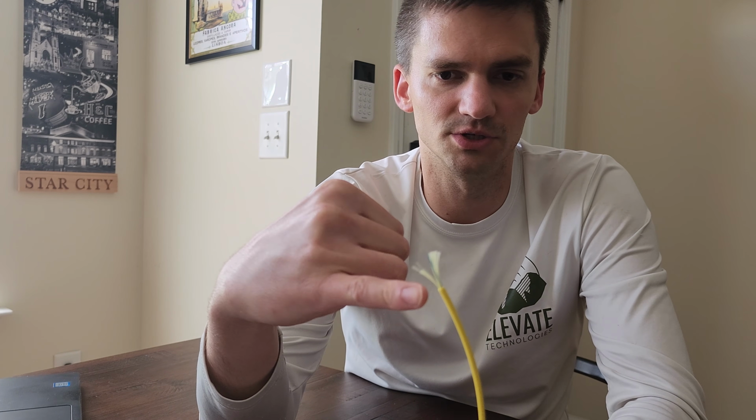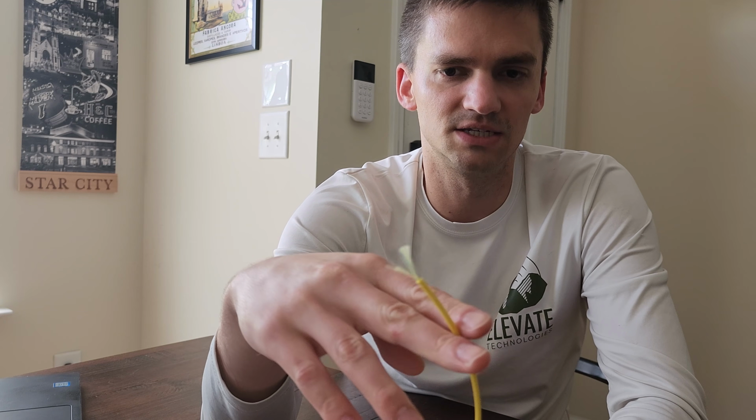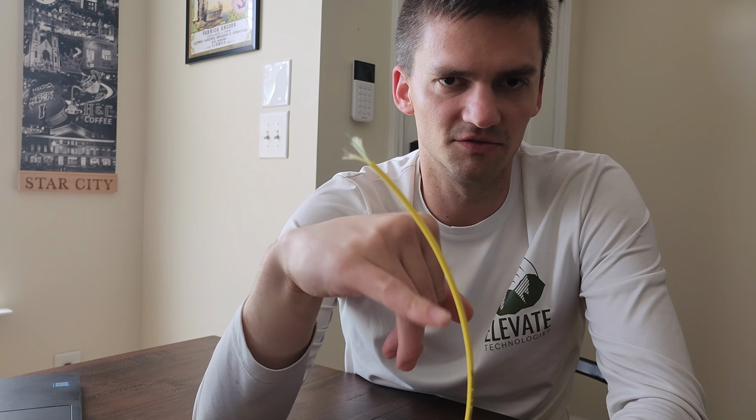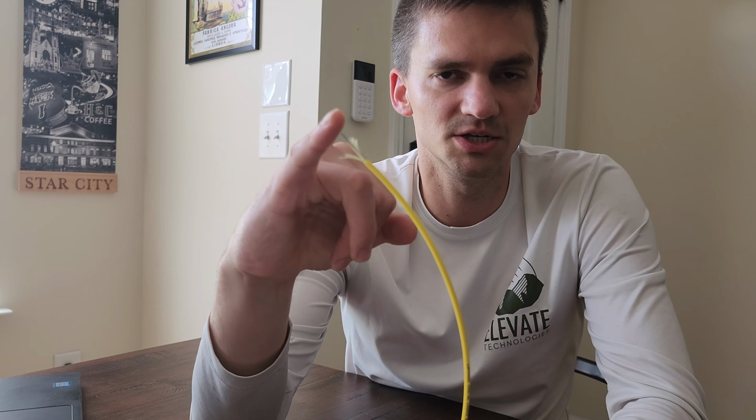So the color of the jacket here is really important. This designates the contents of this cable assembly. So how many strands are in there dictates that it's single mode fiber.